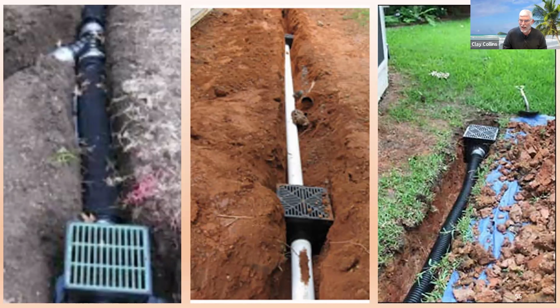And then the one on the right is not perforated. It's that corrugated pipe. They use that quite a bit for the guttering. So it's not really much different from that solid white pipe in the middle, except that now you've introduced all the corrugation, which can trap debris.